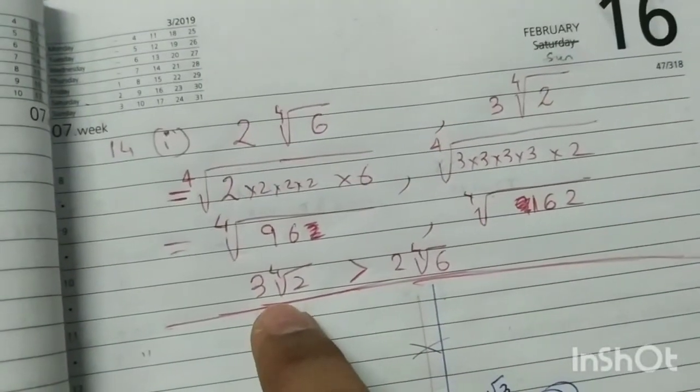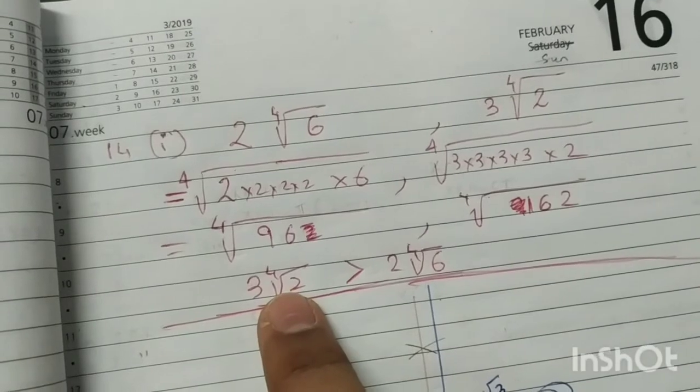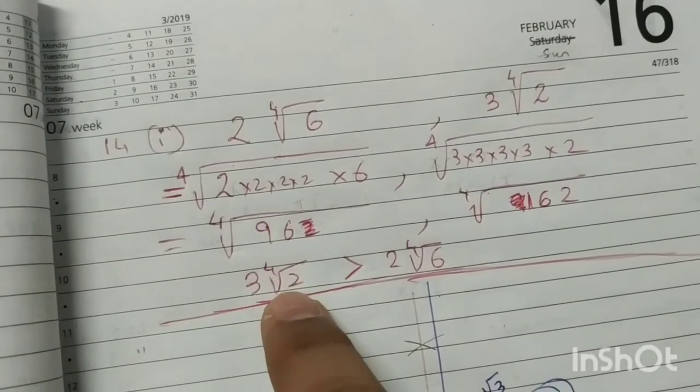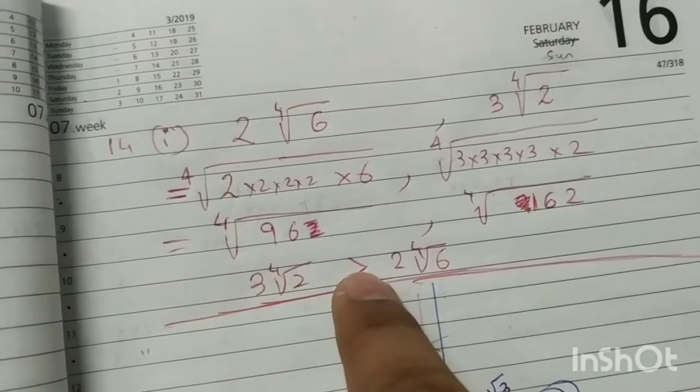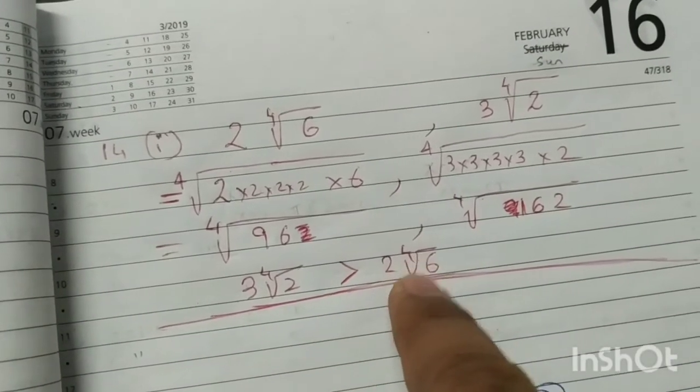So write the final answer where you use the values given in the question. 3 into 4th root of 2 is greater than 2 into 4th root of 6.